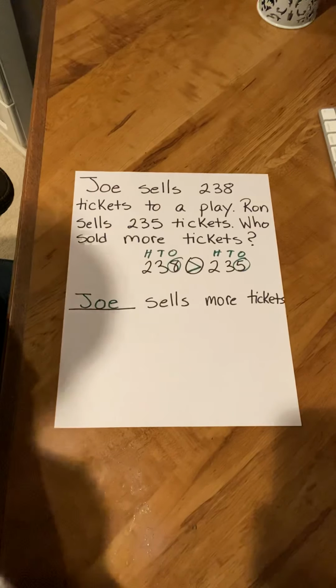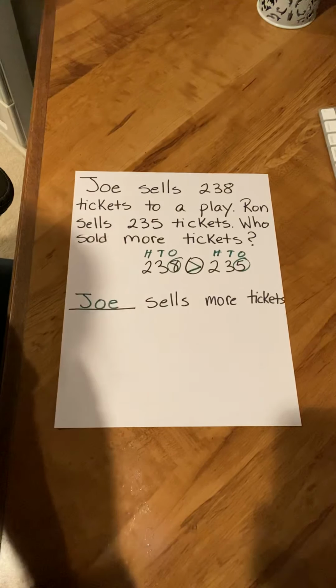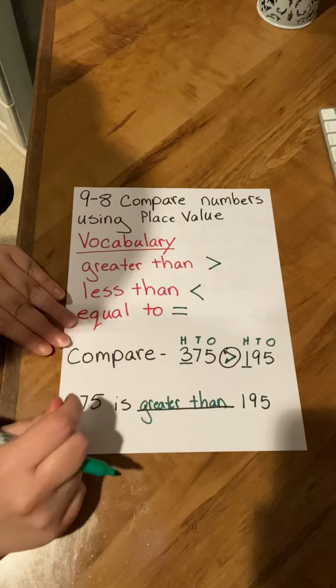Okay, and that is how you are going to complete lesson 9-8. Hopefully this little overview will help you along.